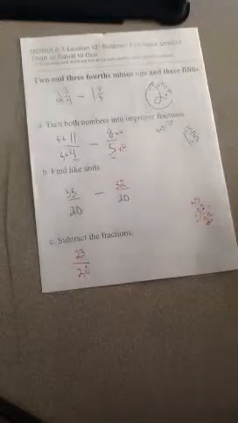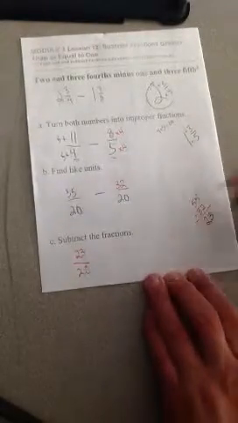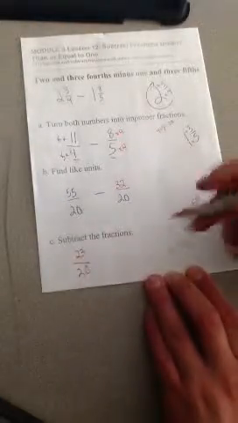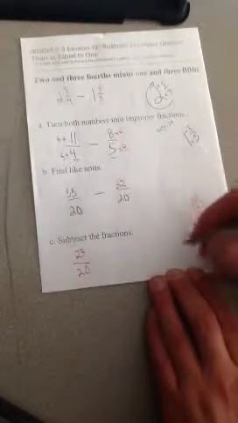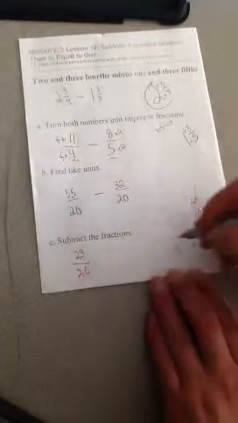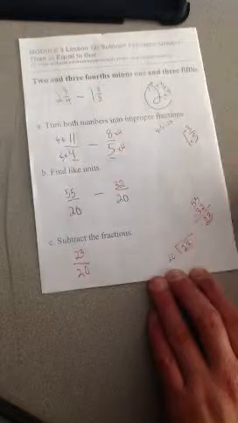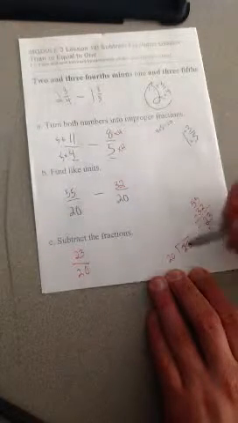That's an improper fraction though. I don't want to leave my answer like that. So the final step in this process is to divide and to turn this back into a mixed number. So what you do is put your denominator on the outside, your numerator on the inside of the long division, and then you start to divide.